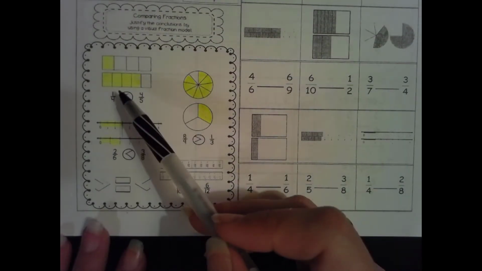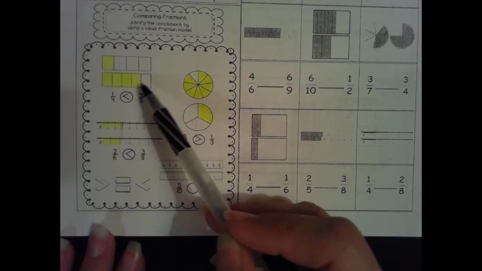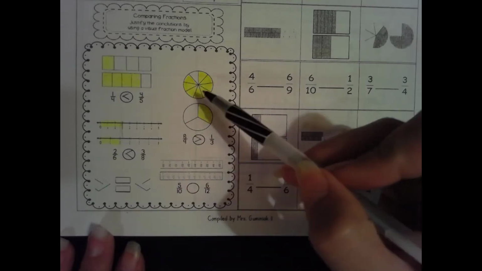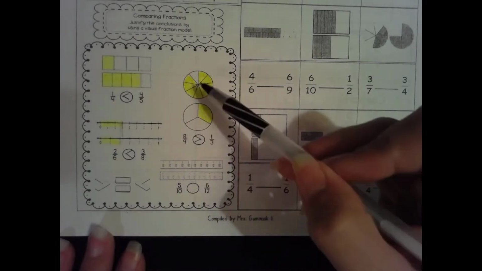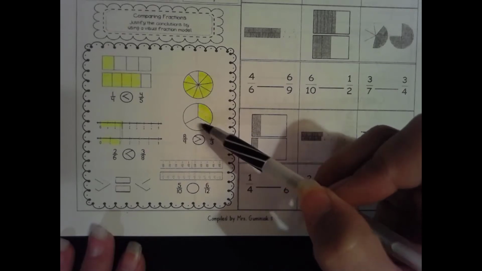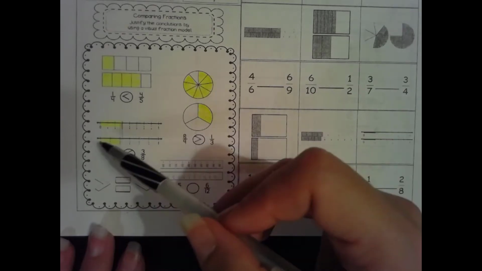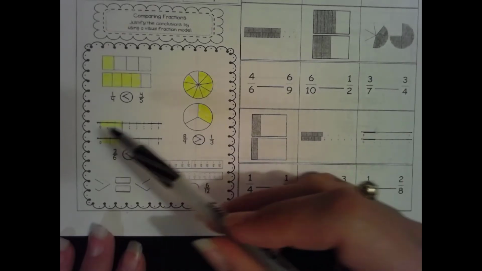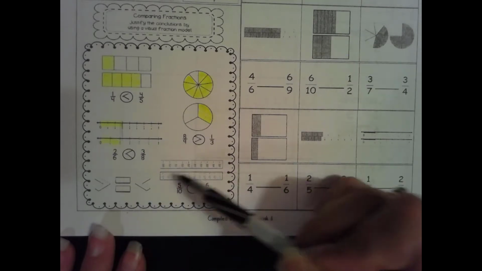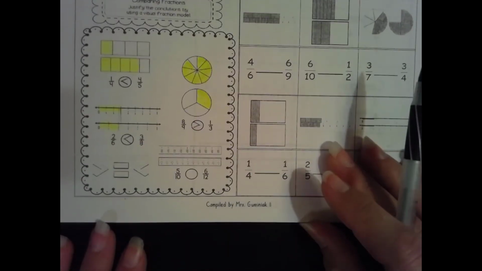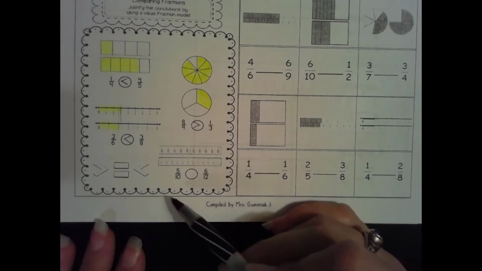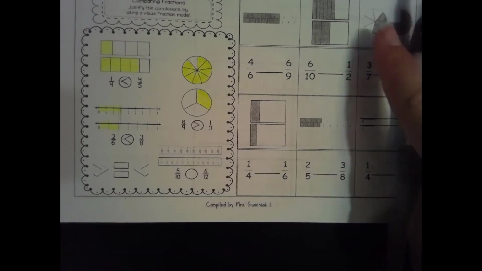So we can use rectangles that are an equal whole cut into pieces. We can use equal size circles cut into pieces. We could use equal size number lines cut into sections. We can use fraction bars cut into sections. So here we're looking at 5/10.